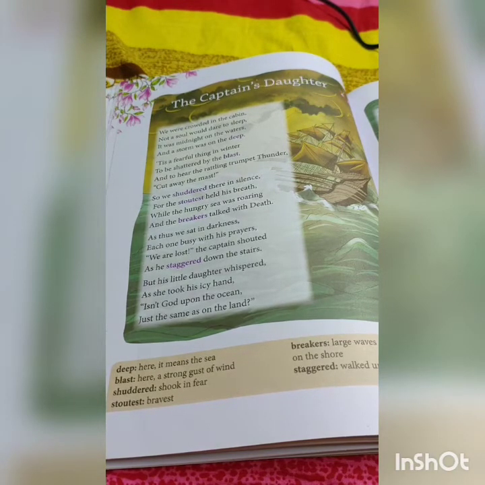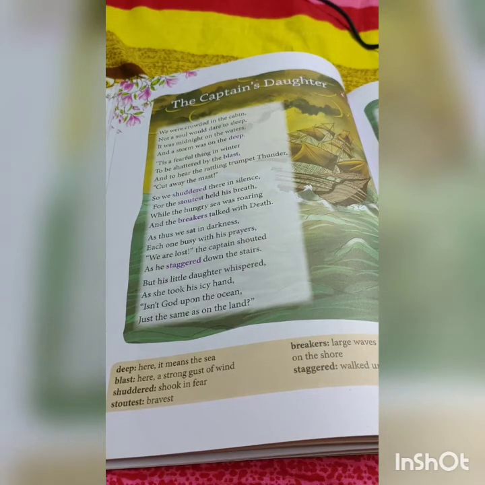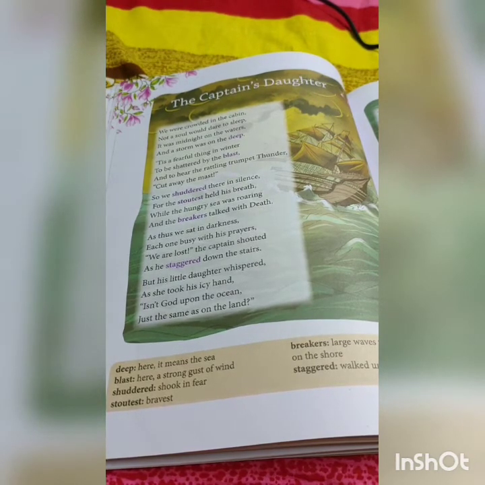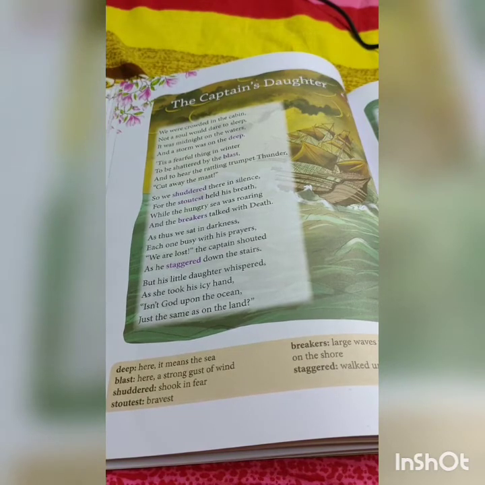He does not know how to save the lives of the people who are on board. So out of fear, by losing all the hopes, he shouted, "We are lost. We are lost. We cannot see. We cannot find any way out of the storm. So we are lost." Okay.